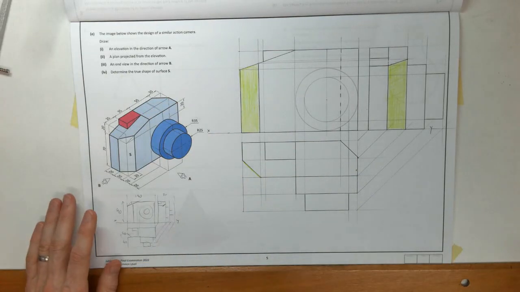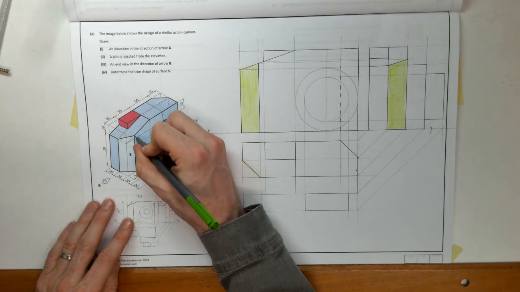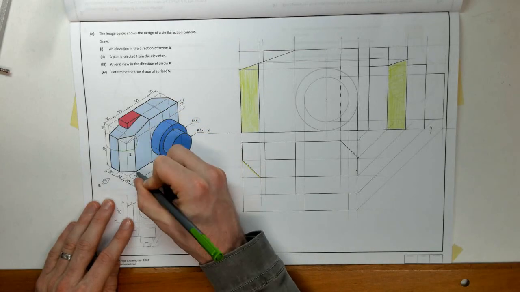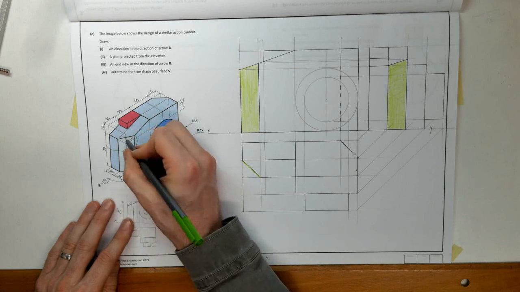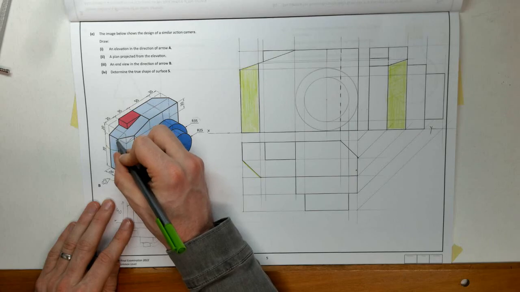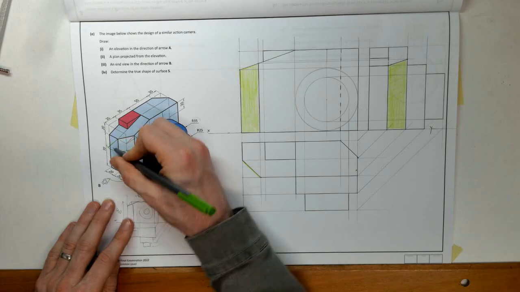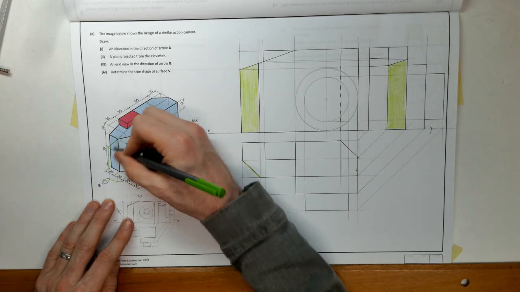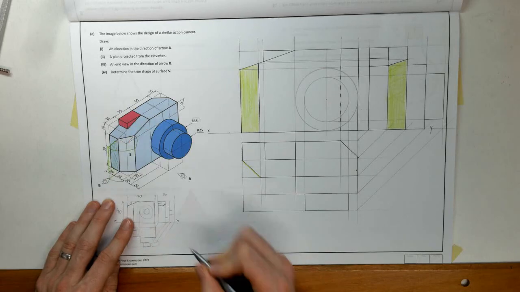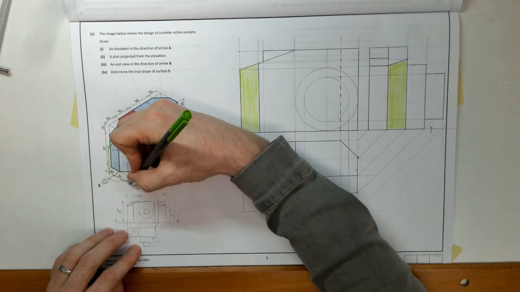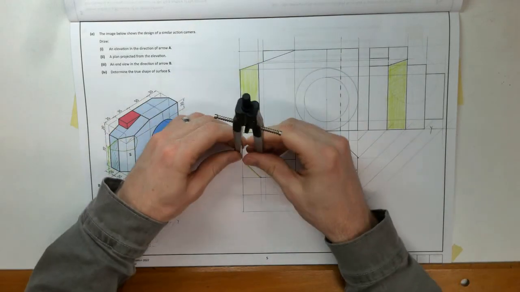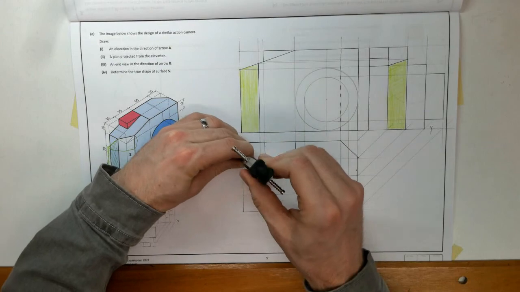Just to show you in 3D what I'm doing, I'm rotating this around so that I essentially get the plane there. I'm looking perpendicular to that plane, to that surface in elevation.